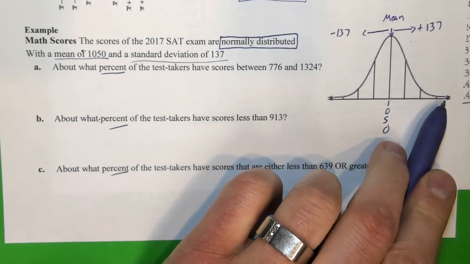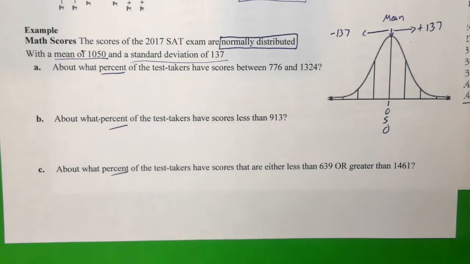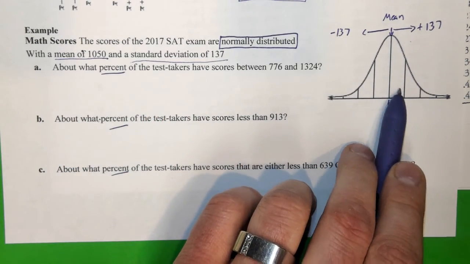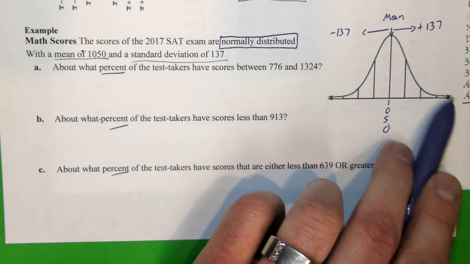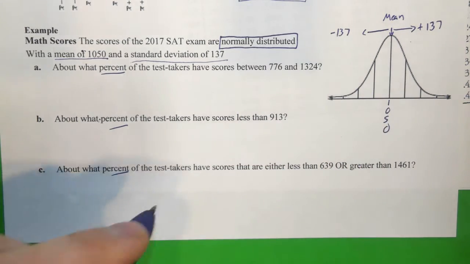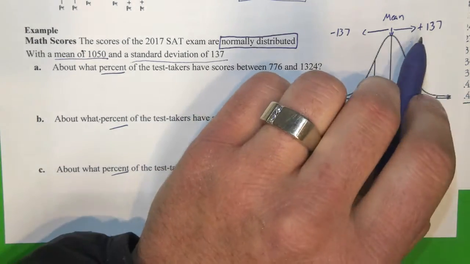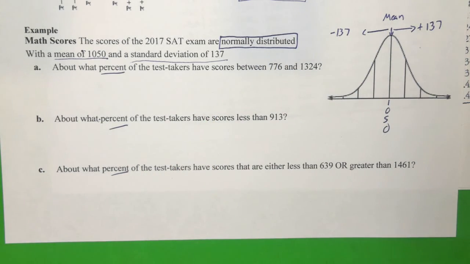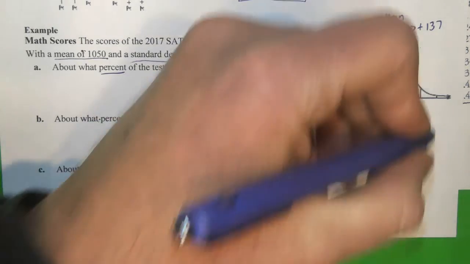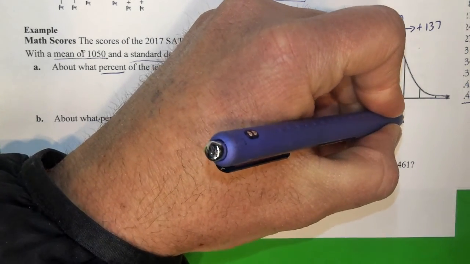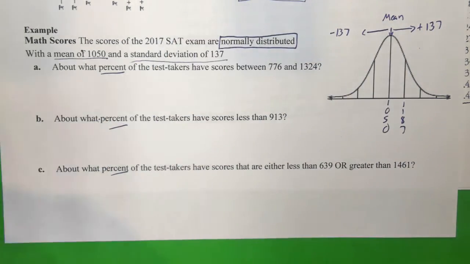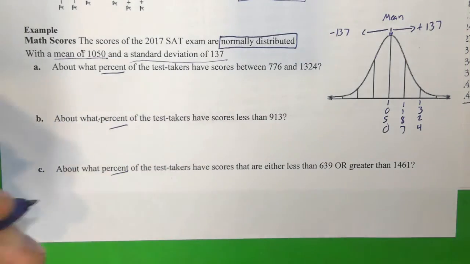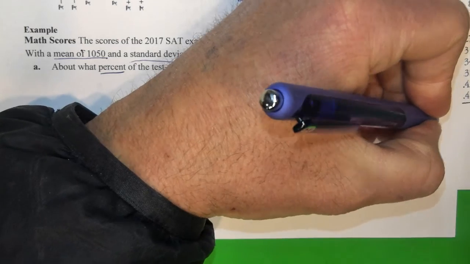Then, to fill in the values that are on the right and on the left, we are now going to use our standard deviation. As we move further to the right, these are the people who are getting higher and higher scores on the SAT. The way that we're going to move to the right and increase those scores is by adding 137 each time. So I'm going to add 137 repeatedly. That's going to give me 1187. And then I'm going to add it again, and that's going to give me 1324. And then I'm going to add it again, and I'm going to get 1461.